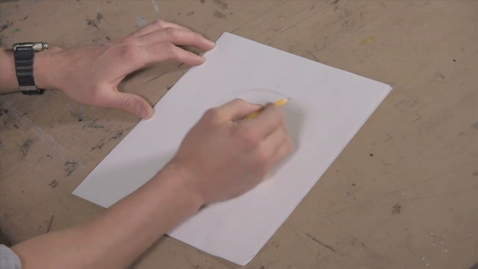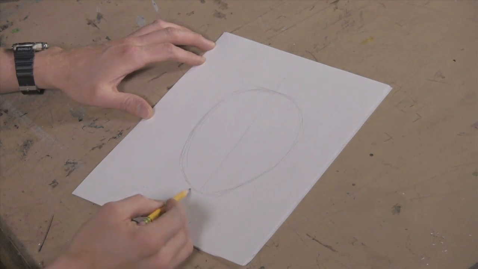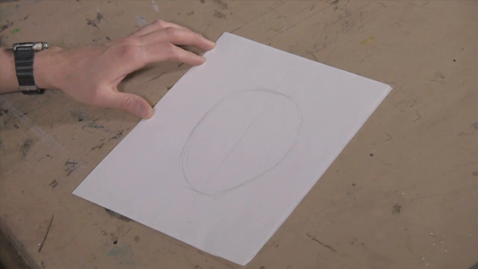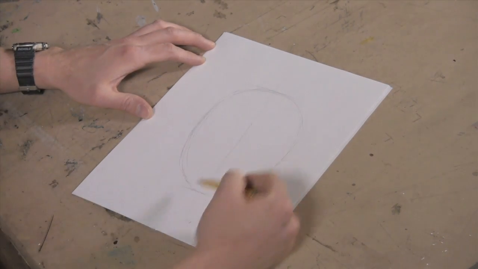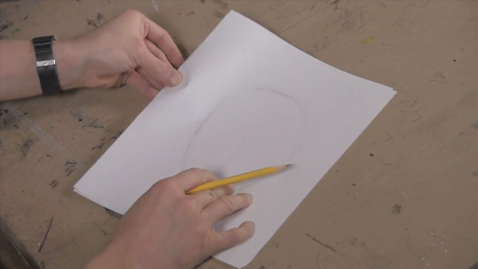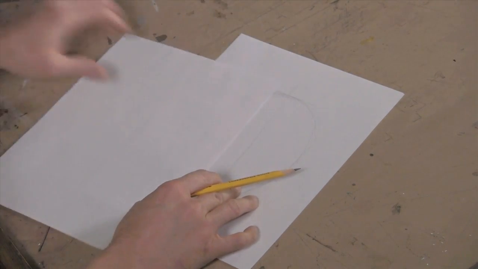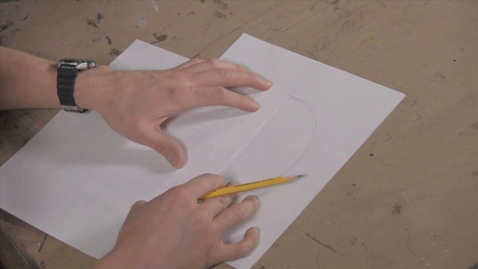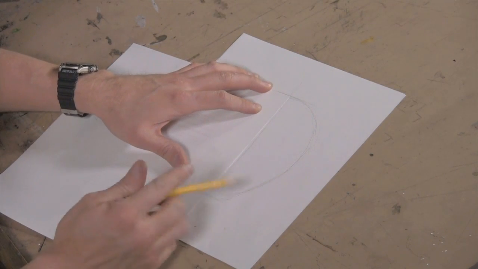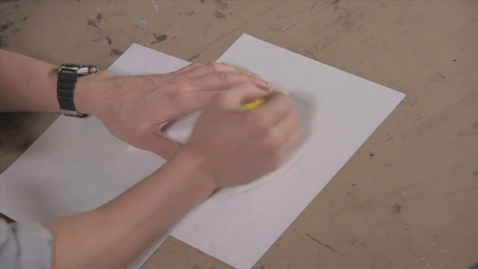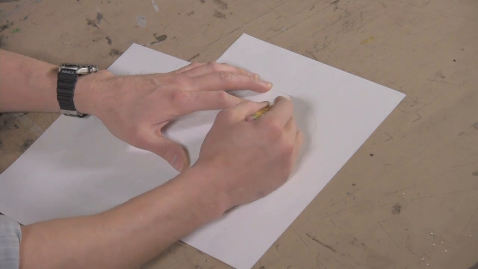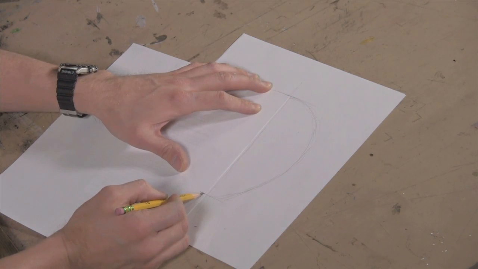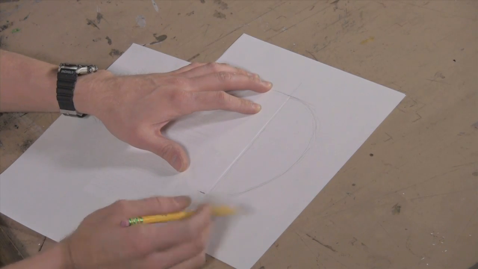Next, I am going to mark the bottom of the chin and the very top of the skull here, and I'm going to place a horizontal line exactly halfway between those 2 marks. And in order to do this, you can use another sheet of paper. I am going to use a sheet of paper here from here to here. I'm just going to place the top of the paper along the top of the head here, and then where the chin's going to be, I'm going to put a little mark.